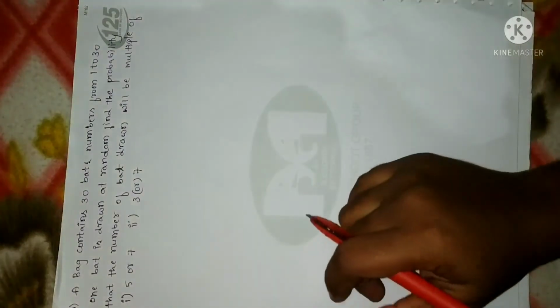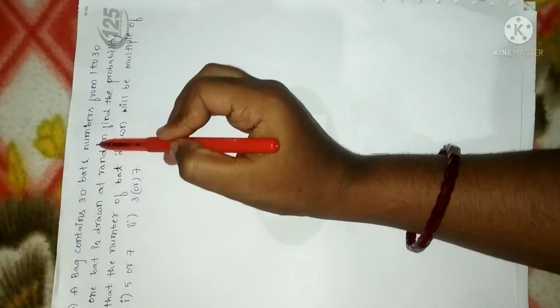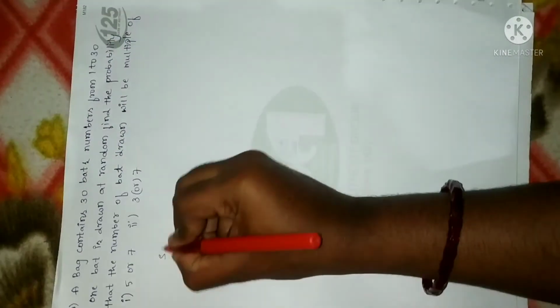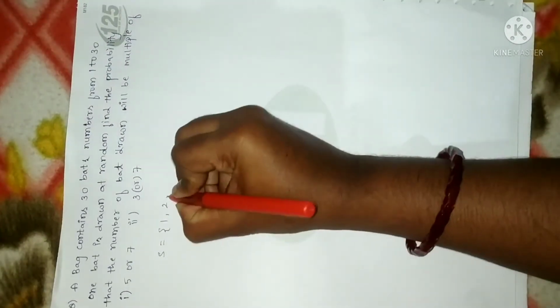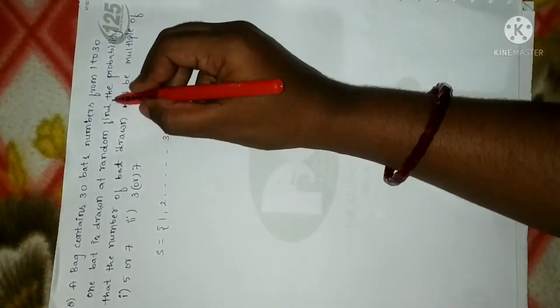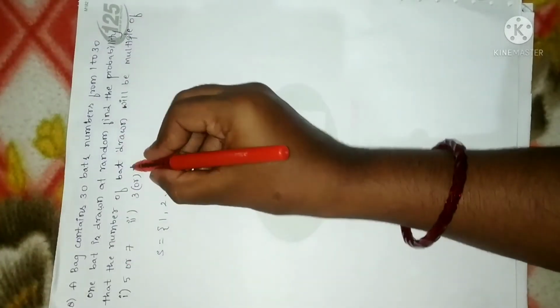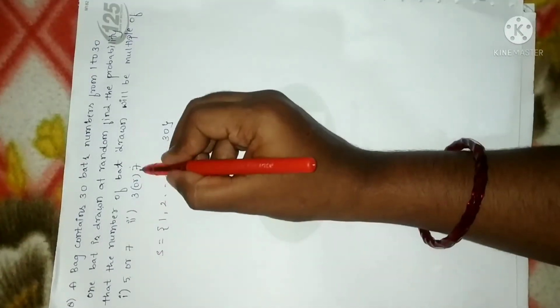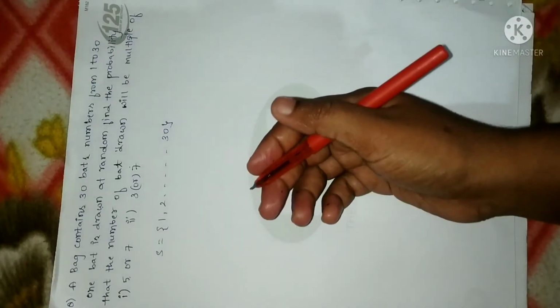Here is the next problem. A bag contains 30 bats numbered from 1 to 30. In the sense, our sample space will contain the numbers from 1 to 30. One bat is drawn at random. Find the probability that the number on the bat drawn will be a multiple of 5 or 7, and 3 or 7. The word "or" is given, so you have to find the union.